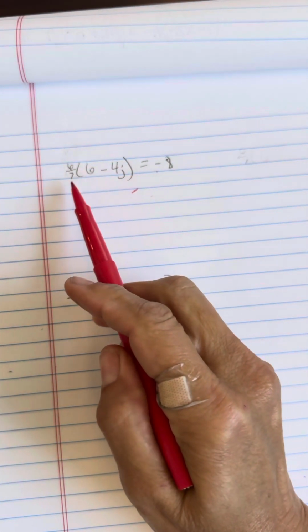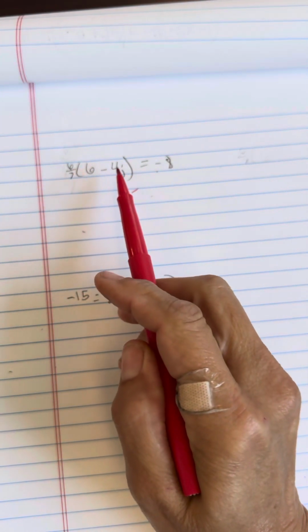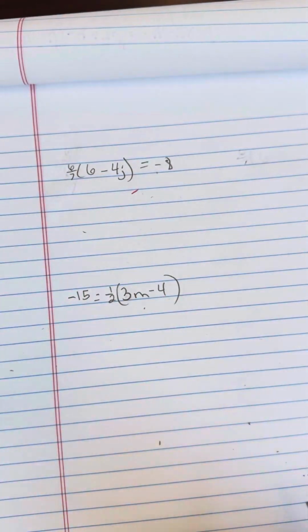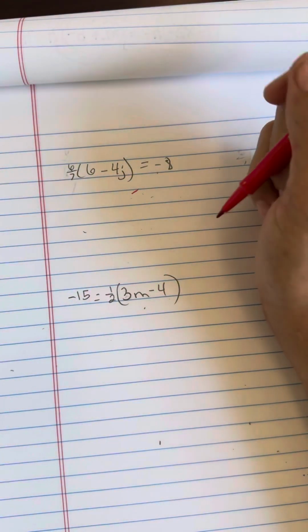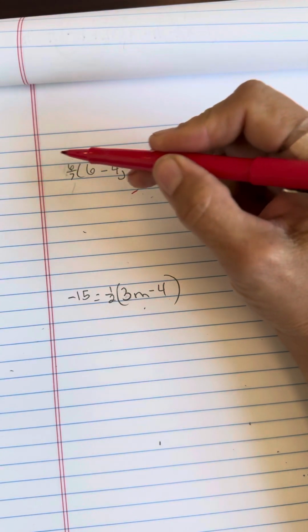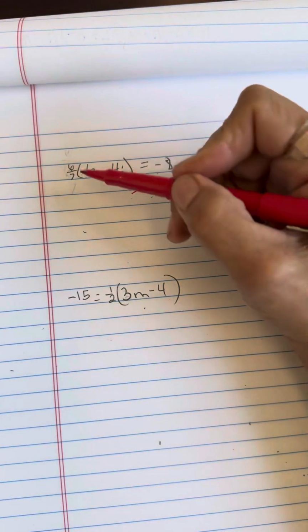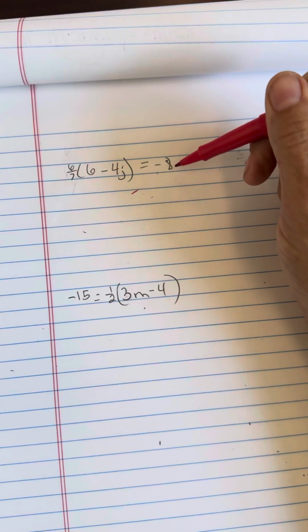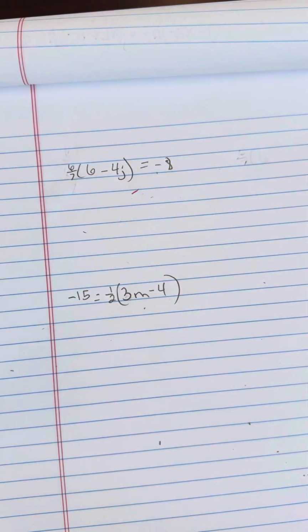So since 6 is not divisible by 7, neither is 4, instead of distributing, there's 2 things that you can do. One, you can multiply times just 7 on both sides and get rid of that denominator and end up with negative 8 times 7, which is negative 56.